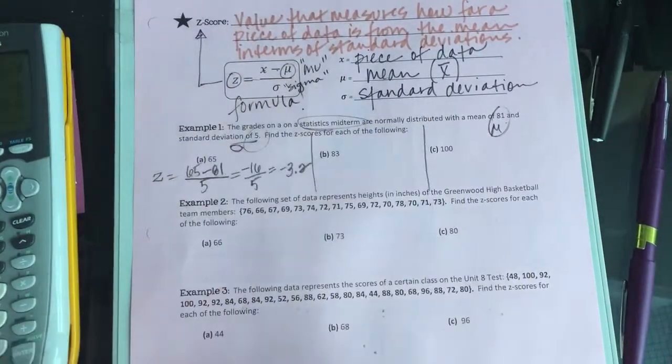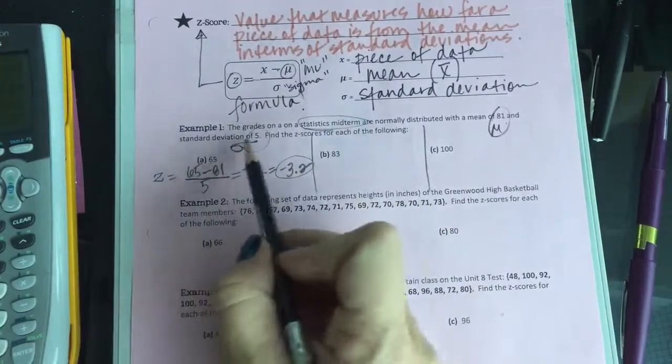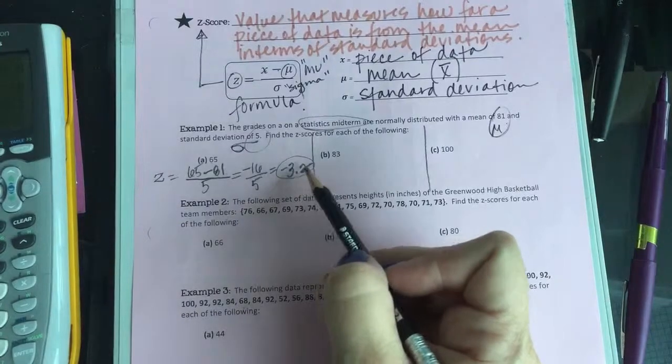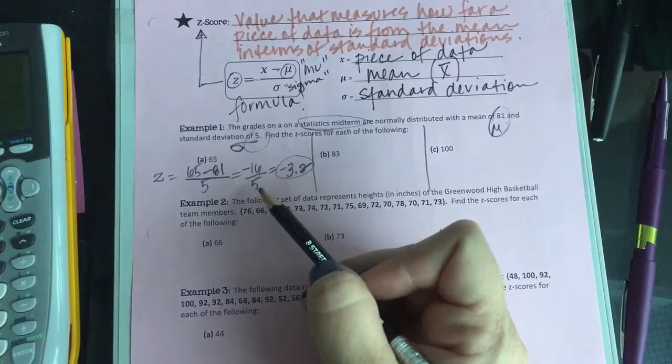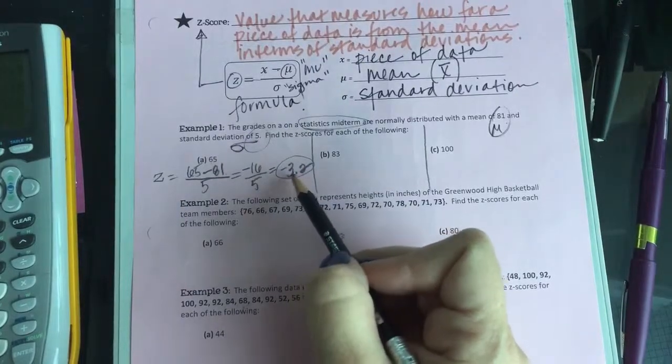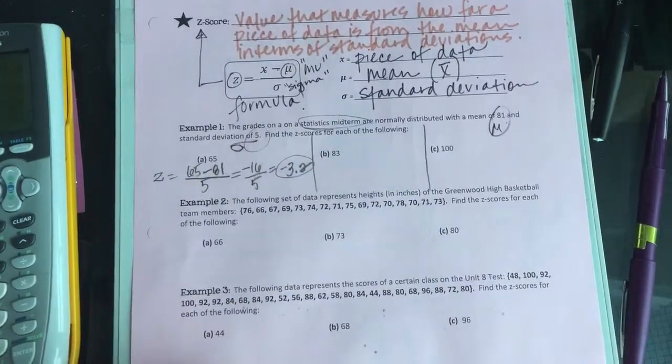Now, the fact that this is negative tells me that this student scored 3.2 standard deviations below the mean. They scored below the 81. We can tell by looking at it. And in terms of standard deviations, that was 3.2 below the mean.